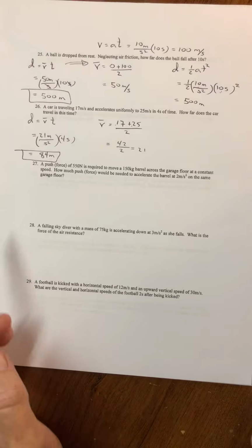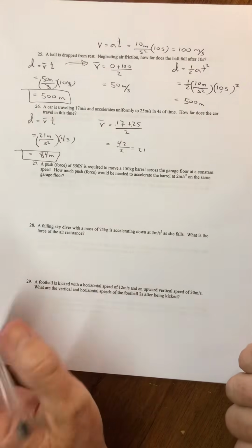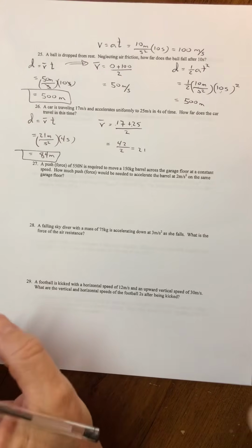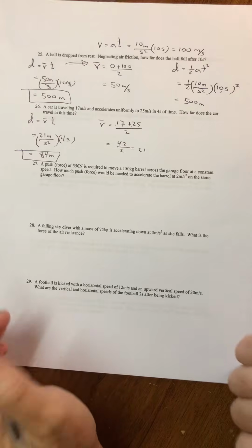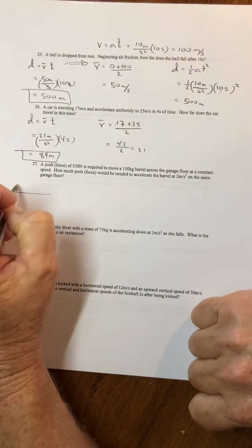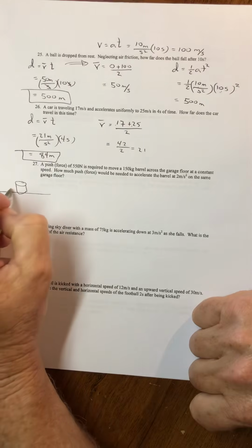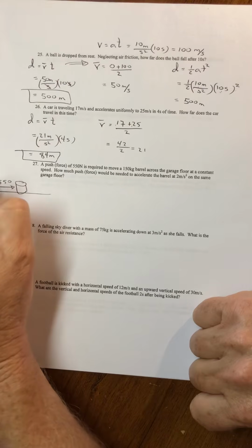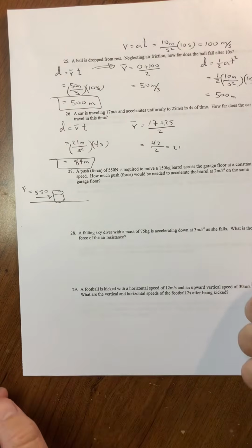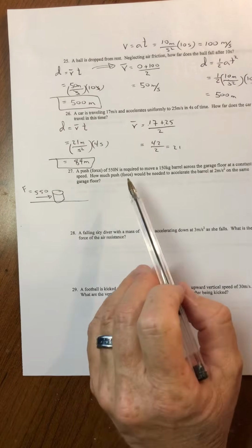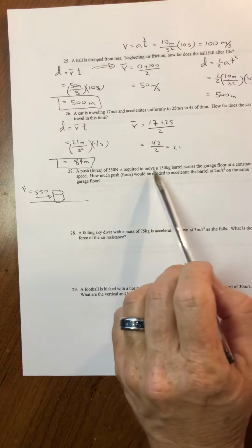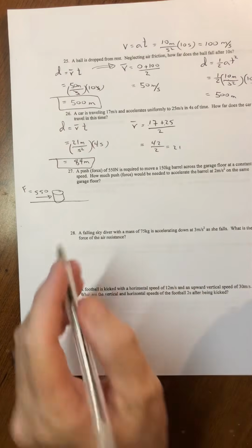They have to do with Newton's second law. It says here a push of 550 newtons is required to move a 150 kilogram barrel across the garage floor at a constant speed. So if this is the garage floor, and here's the barrel, and you push it with 550, I'll call that F. That's your push. But the key here, and you might remember this in the review, is that there's an important giveaway. It says to move it across the floor at a constant speed.